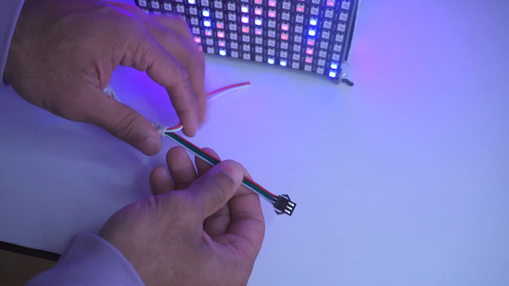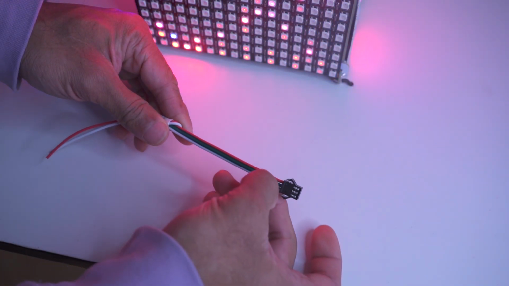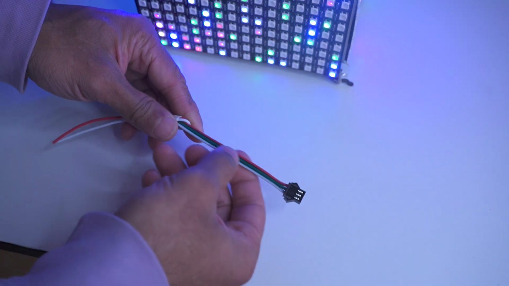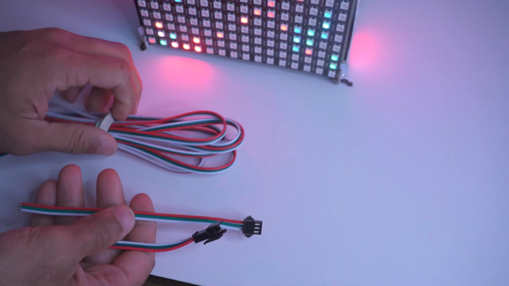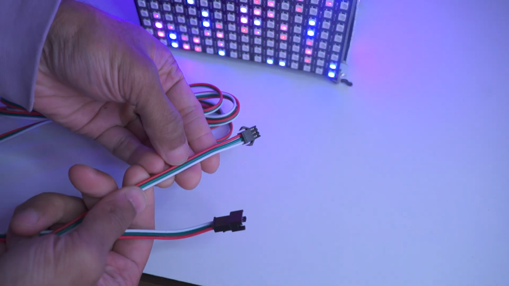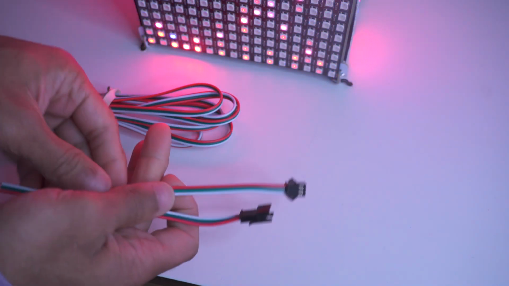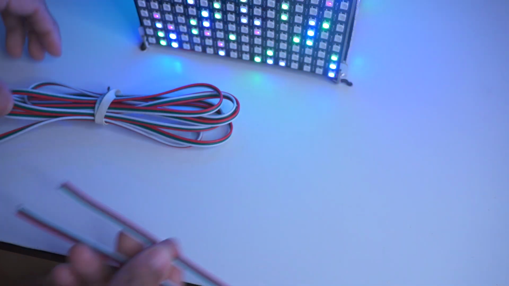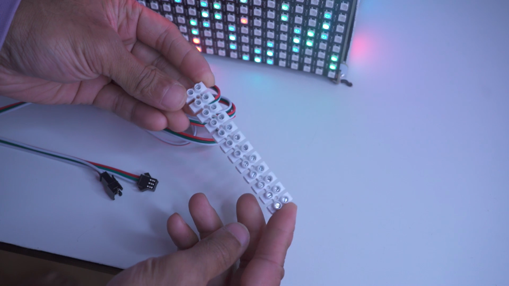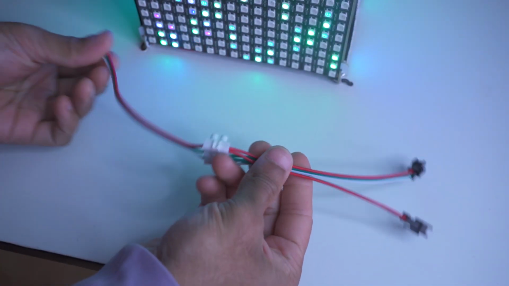Where things get interesting is the green data signal, because coming from mainframe, it has just one of these data lines. With a bit of DIY knowledge, you could basically infinitely duplicate this green data signal by using connectors like these, wires like this, and terminal blocks such as this one. So here's one example of a splitter I've made.